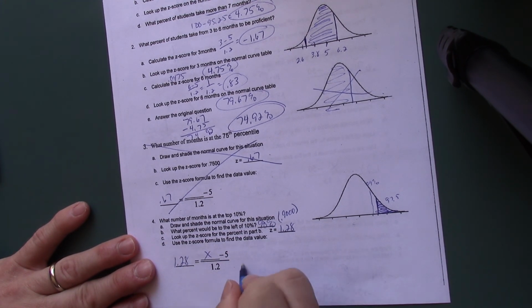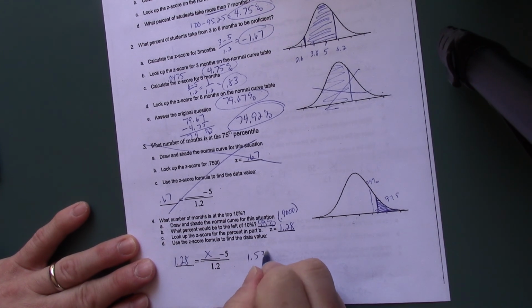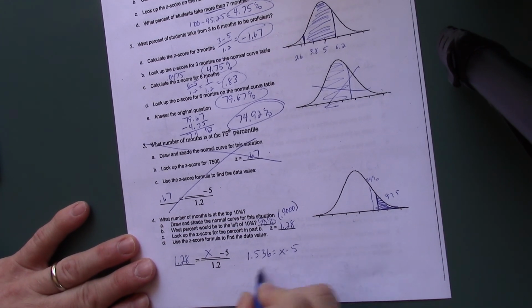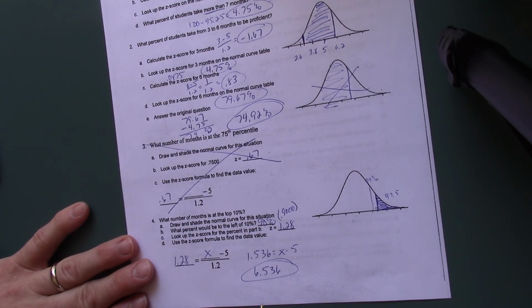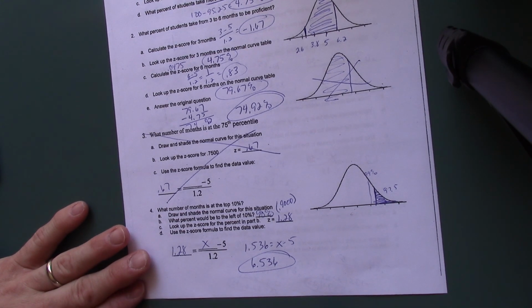Times by 1.2 first to get 1.536. Add 5 to get 6.536 as my answer. That would be the number of months. Okay. Yeah, so that's how this is going to work.